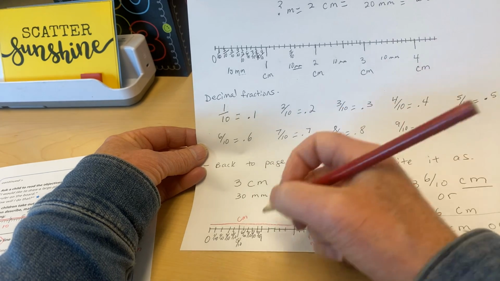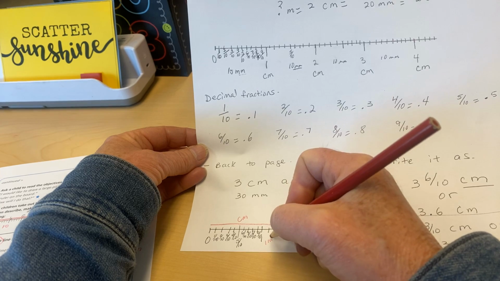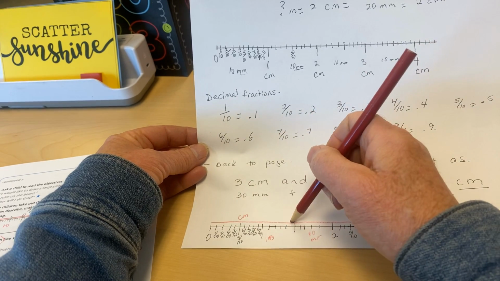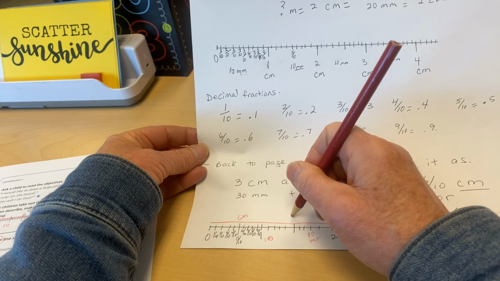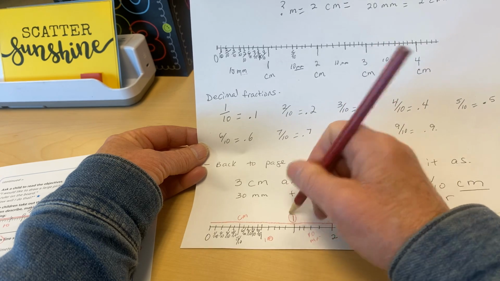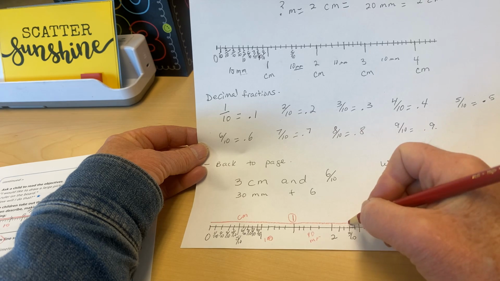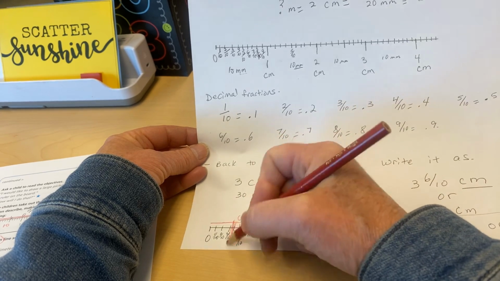I think I kind of messed this up. Anyway, so 2 would be you go to, we'll pretend like this is a 1. I can tell I made a mistake. Okay, 1 and then 2 and then 3/10. So I drew it to there, so we won't erase this.